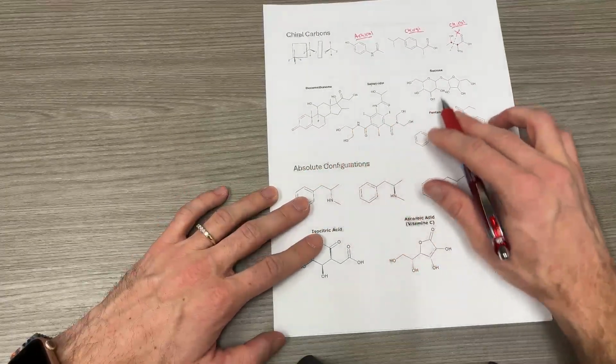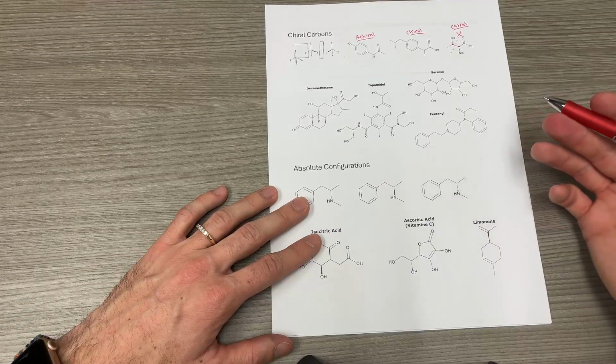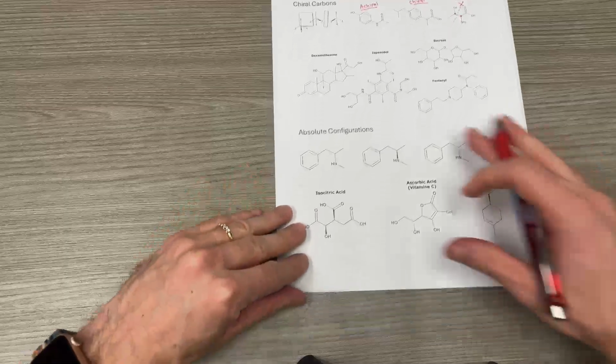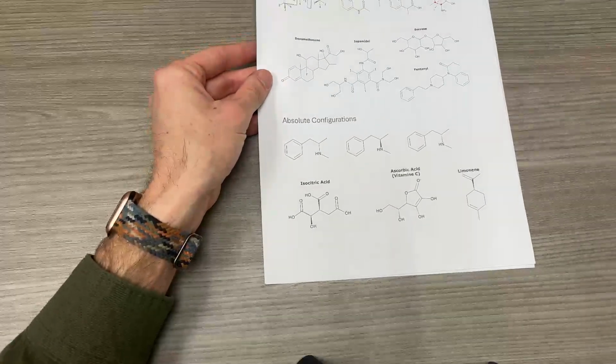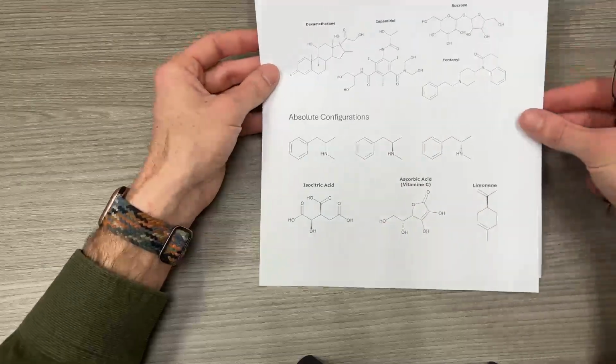Go through these other compounds and see if you can find planes of symmetry, see if you can identify chiral carbons, and if not, then label them as chiral molecules. The same for methamphetamine, isocitric acid, ascorbic acid, and limonene. See if you can find whether these are chiral or achiral.